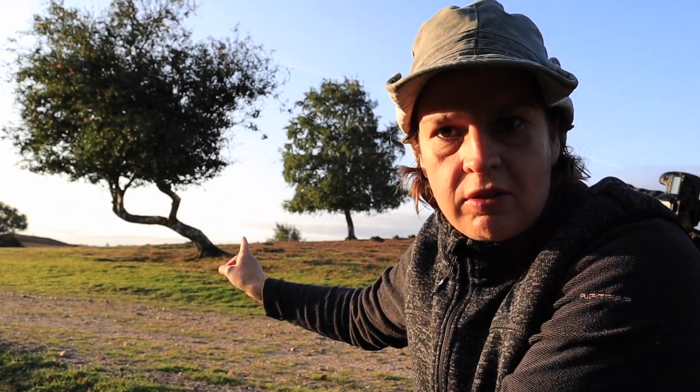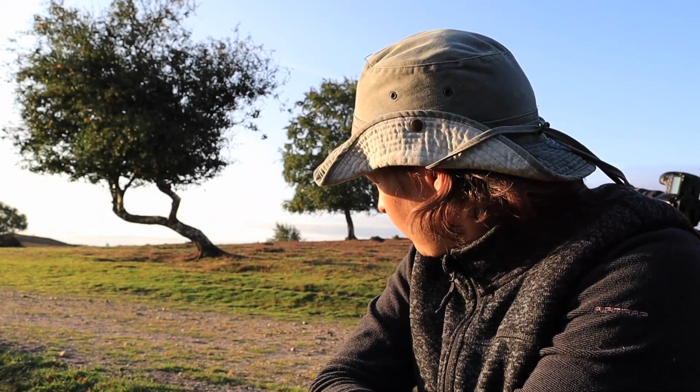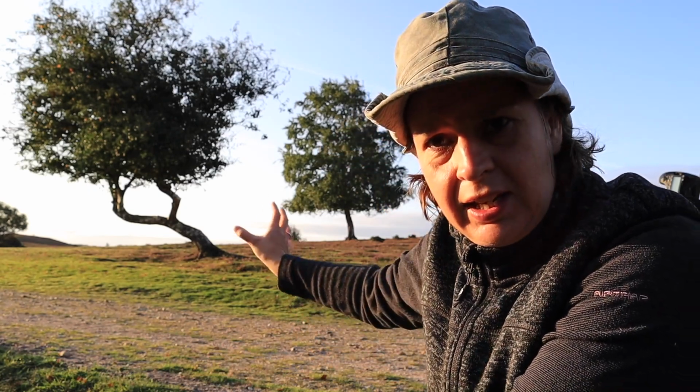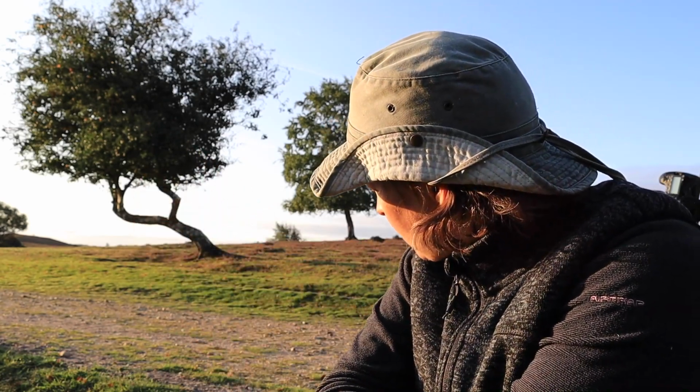There's this really nice tree here that I've stopped to photograph. I just love the way it's leaning like that. It's only small. So I will show you the back of the camera and we'll talk through the picture, and then after that I'll show you the picture and hopefully you'll like it.